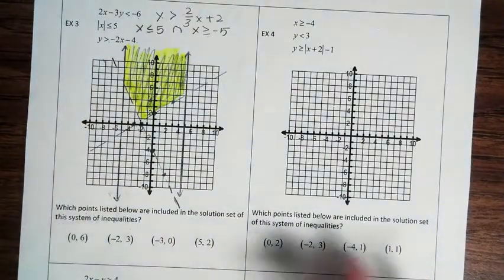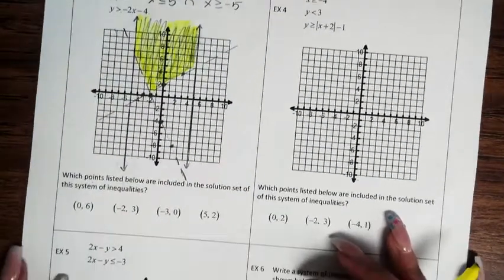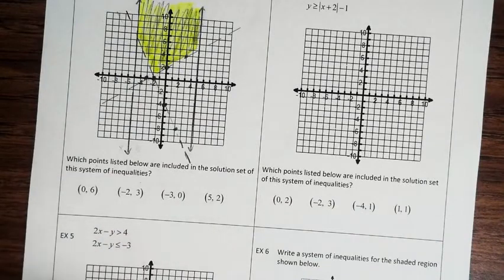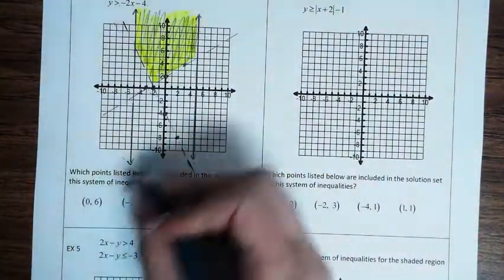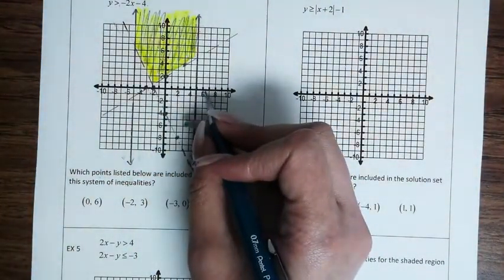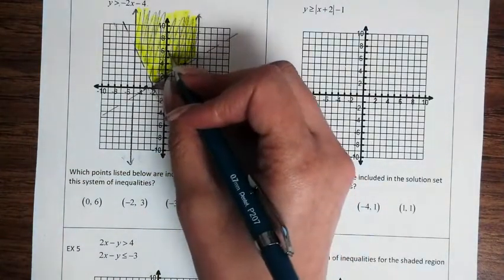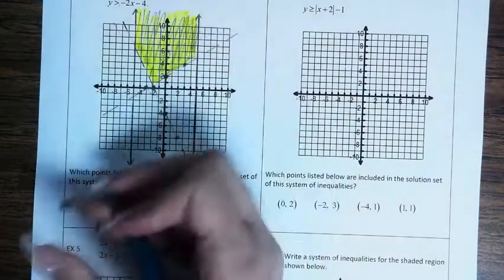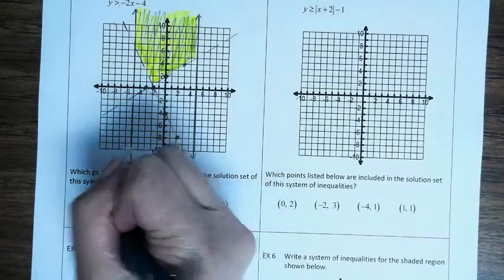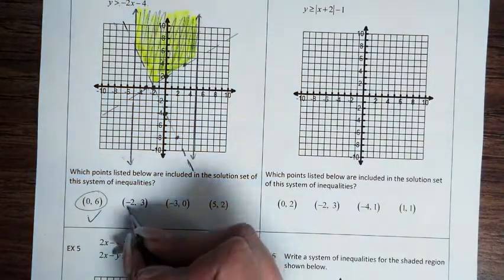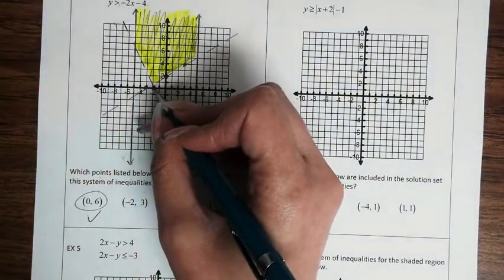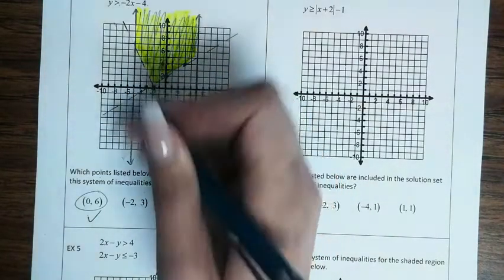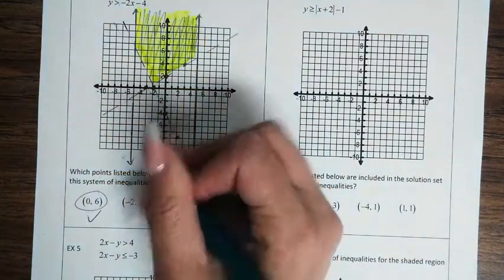Now let's answer the questions that you have at the bottom. Which points listed below are included in the solution set? You are like, okay, (0, 6), where's (0, 6)? (0, 6) is over here. So what happens here? This is a yes. So this one I want. Then you are like (-2, 3), where's -2 and then comma 3? It's pretty much inside. So this one is a yes.